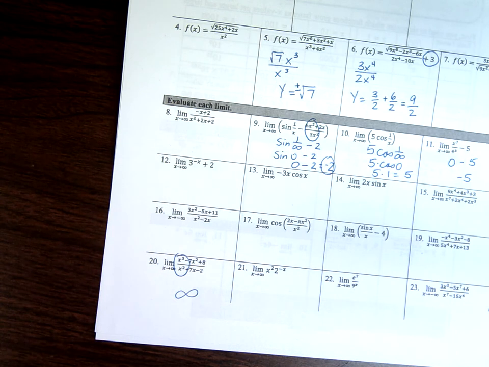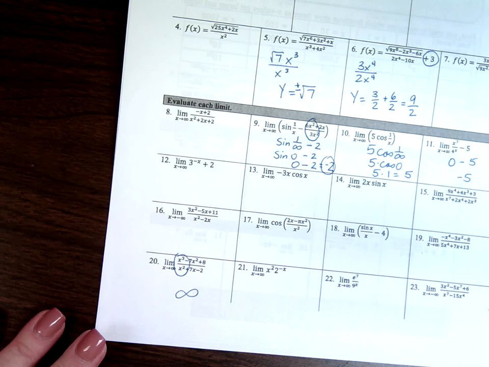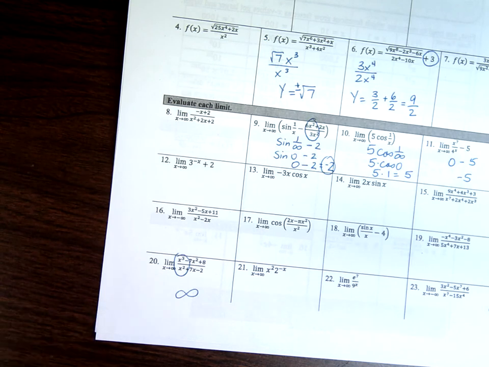Wait, why is the limit infinity? If you have infinity cubed over infinity squared, what are you left with? Infinity. There you go. The directions changed as of number 8, so what they're asking you for is a little different. But in the practice problems, there would not exist, right?